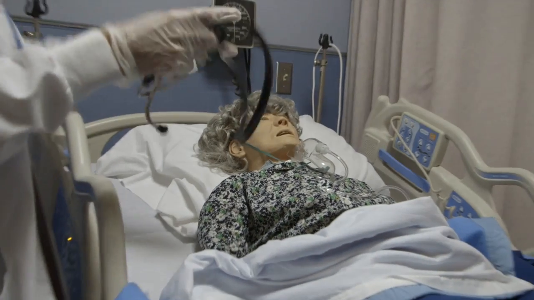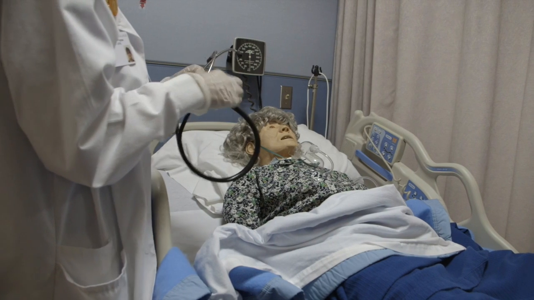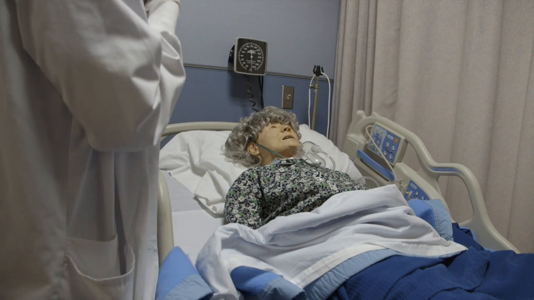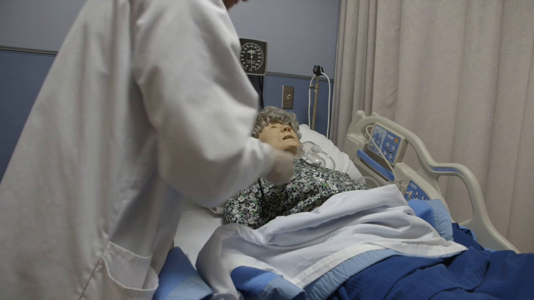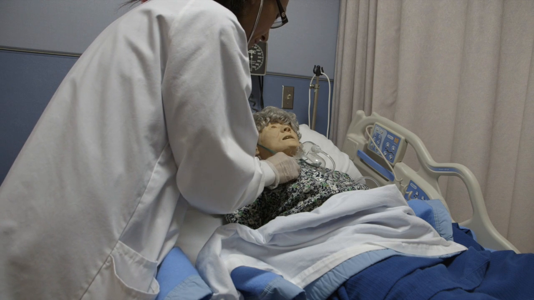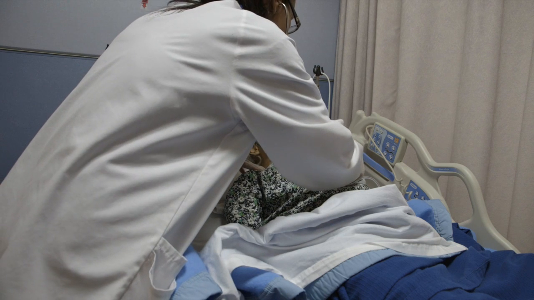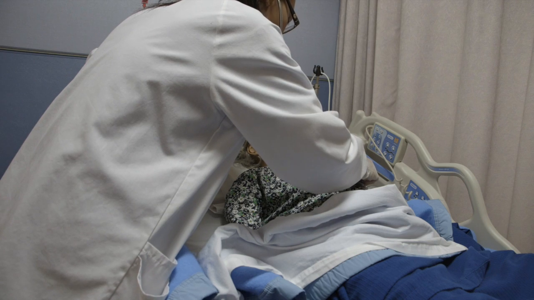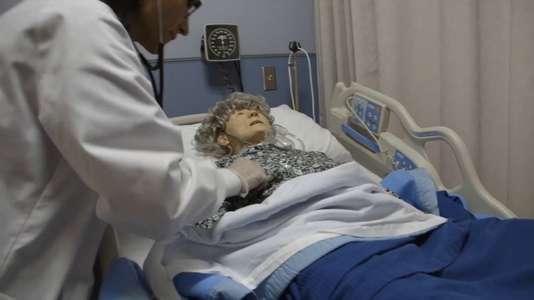And while we're listening to the lungs, we're listening for adventitious breath sounds. Do you hear any wheezing? She's having trouble breathing. Is there crackles, fluid in the lungs? So if you can take a deep breath and have her release. Okay, and I'll be doing the same thing to the other side, making sure they are bilaterally normal. Okay, good.